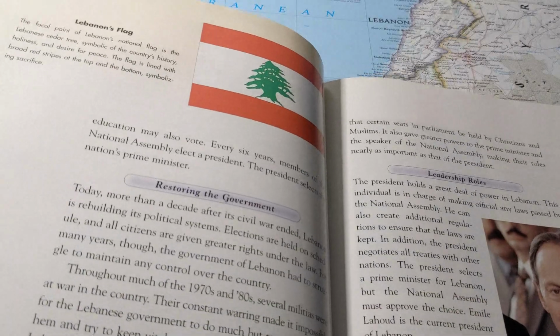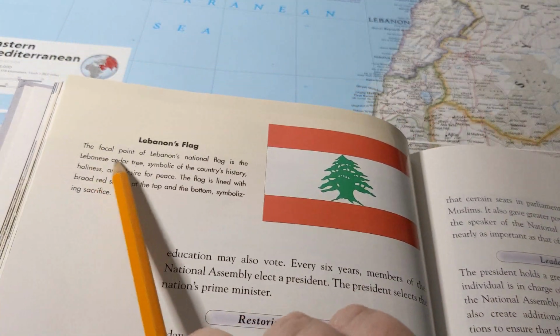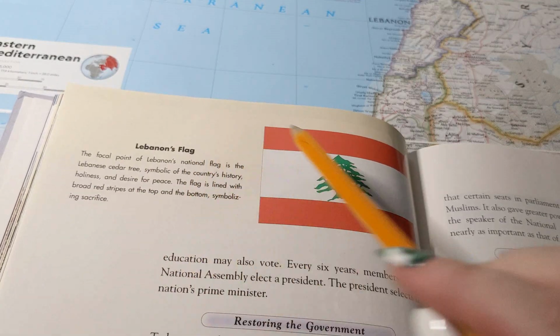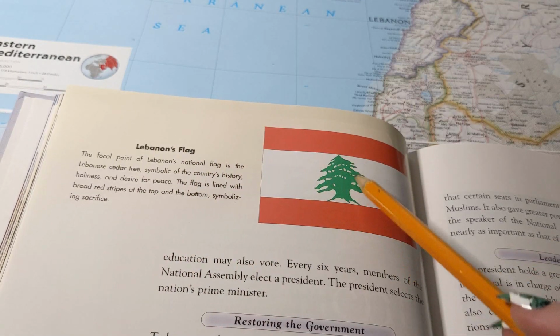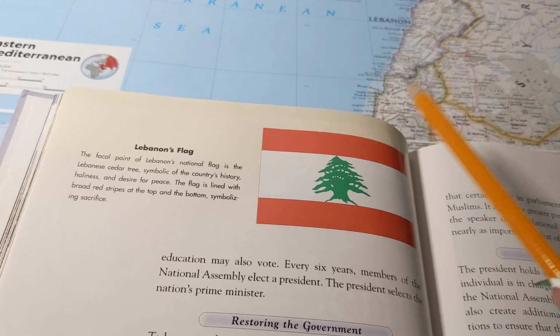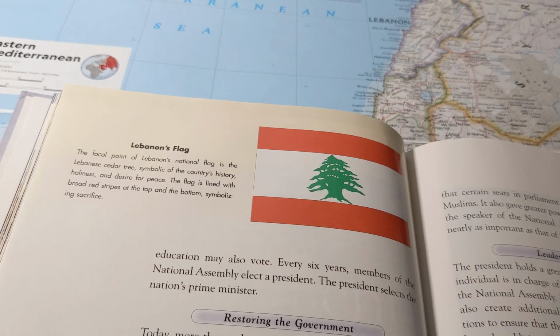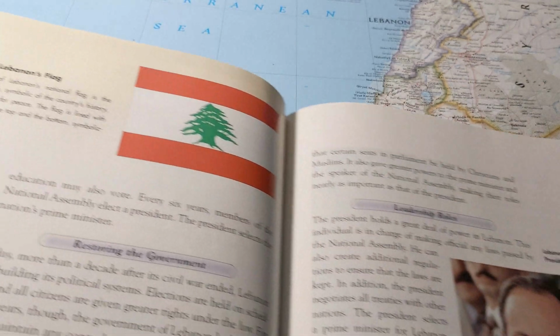Here we go. Let me grab a pencil. Lebanon's flag. The focal point of Lebanon's national flag is the Lebanese cedar tree, symbolic of the country's history, holiness, and desire for peace. The flag is lined with broad red stripes on the top and bottom, symbolizing sacrifice.